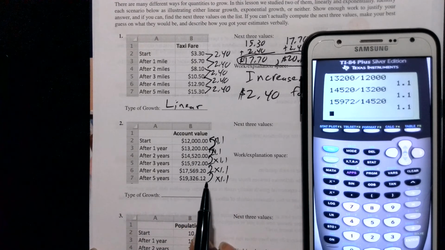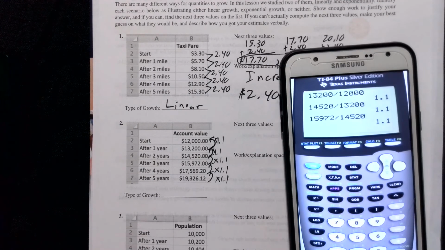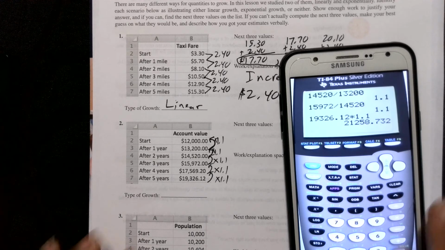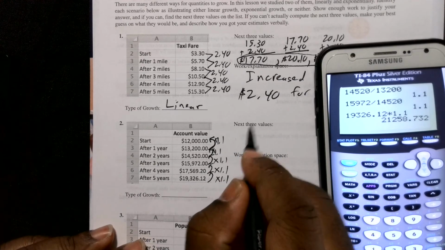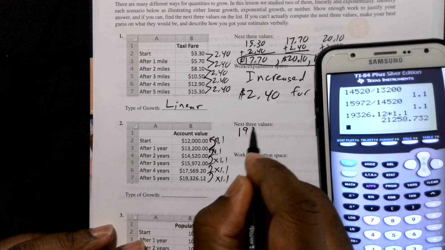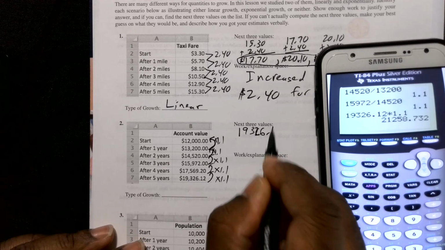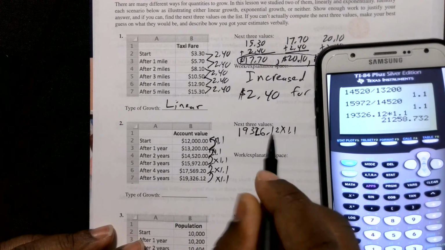So now, our next three values, we would take our 19,326 and 12 cents and multiply it by 1.1. And we're going to have to do a little rounding. So we could write that down here, the 19,326.12 times 1.1.